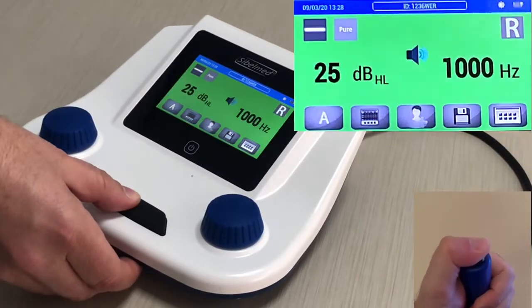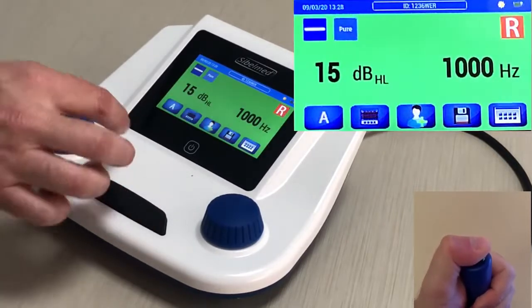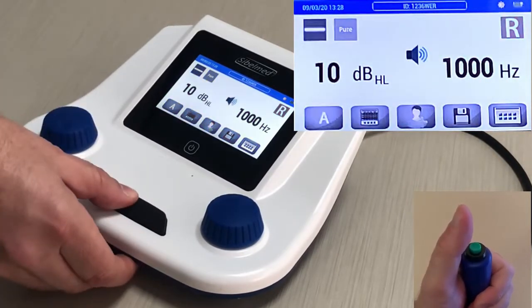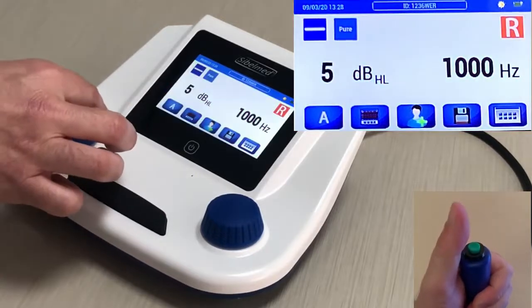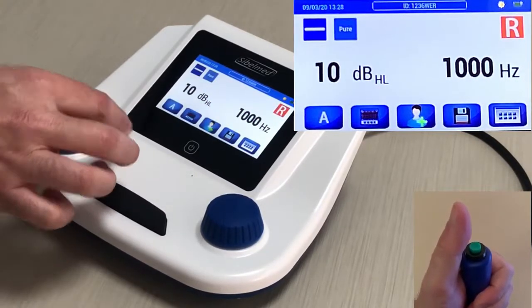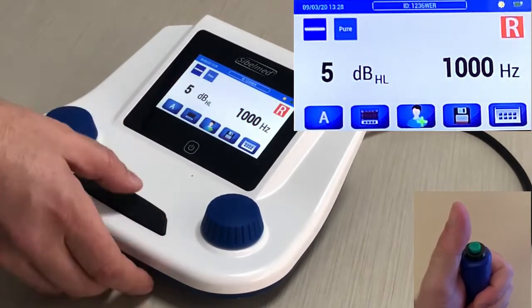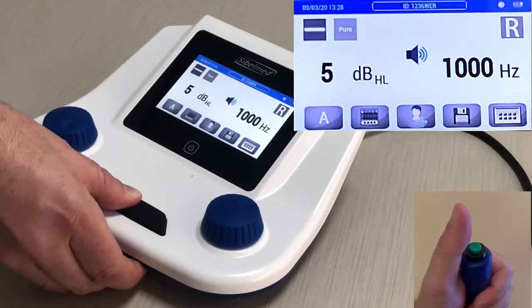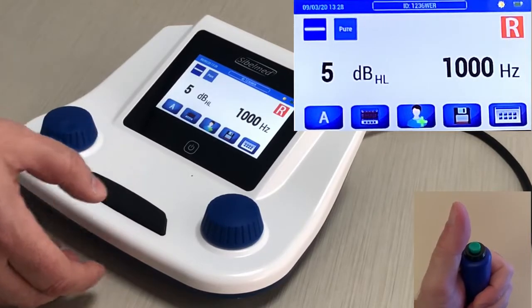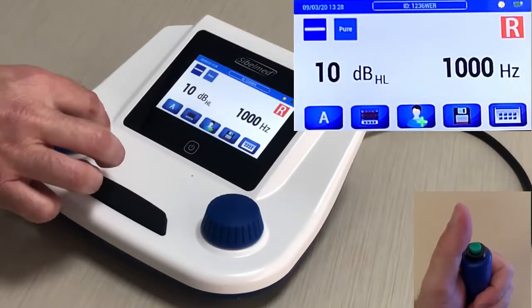We decrease the signal tone step by step until the patient does not respond. We increase the tone step by step until we find the first level heard by the patient. This will be the threshold that we need to save. If the patient presses the button without any signal, then the screen will be lighted up in red.